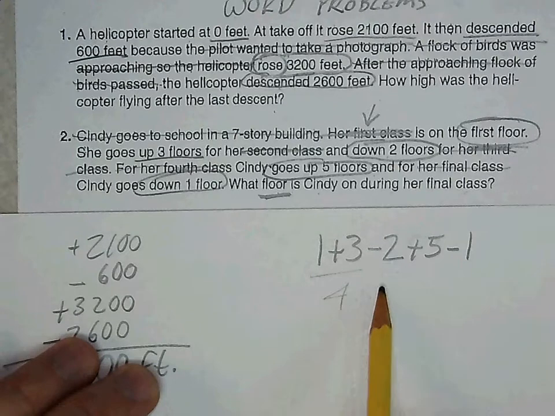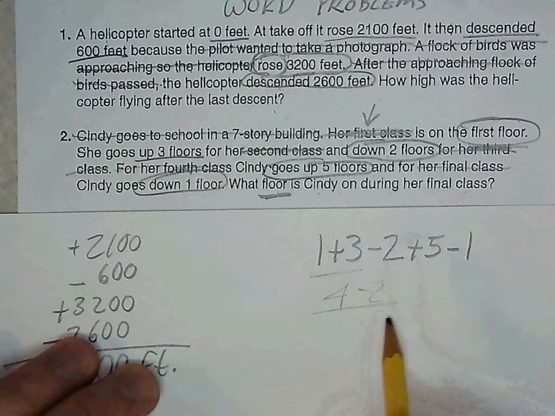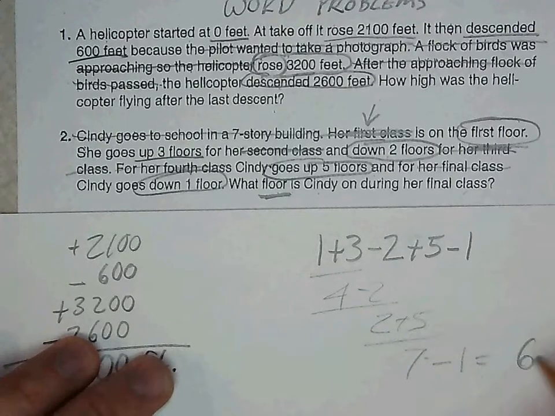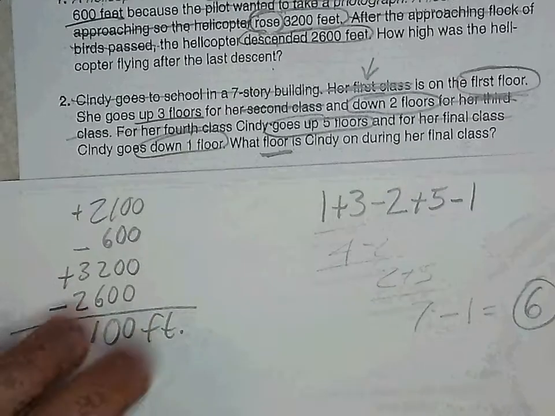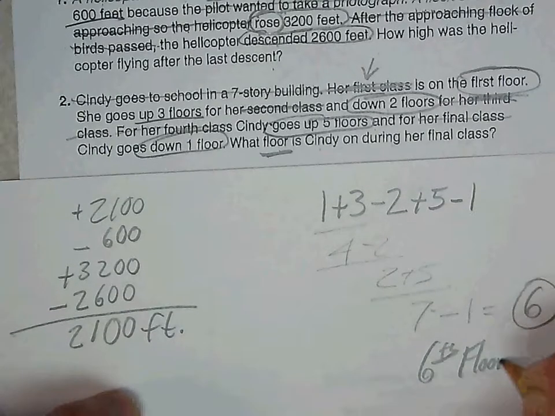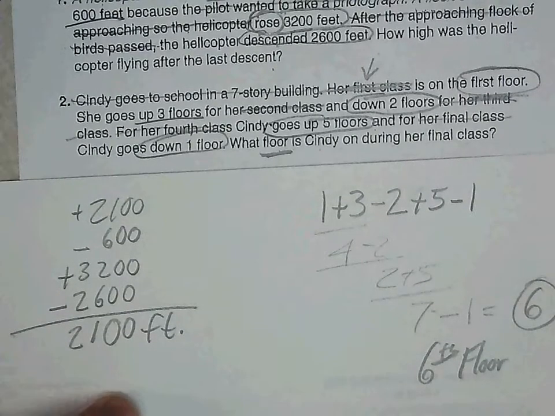Minus 2. Okay, that's going to be 2, plus 5, that's going to be 7, minus 1, 6. So it's 6th floor. Okay? Alright, last one.